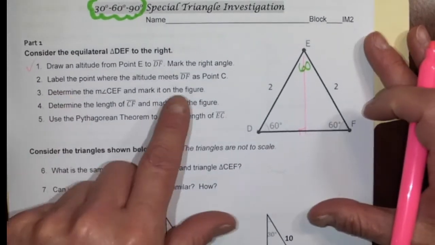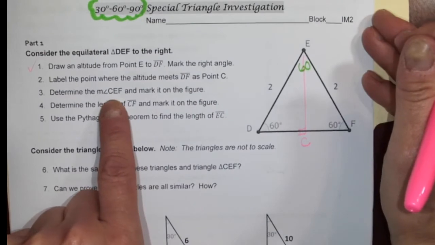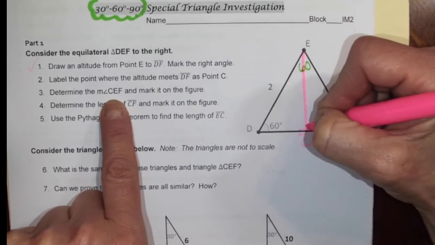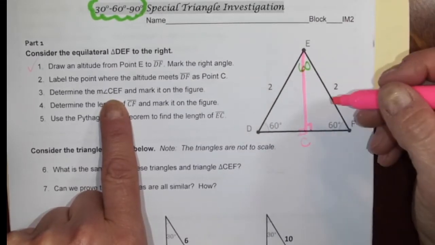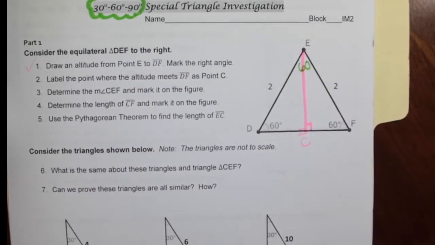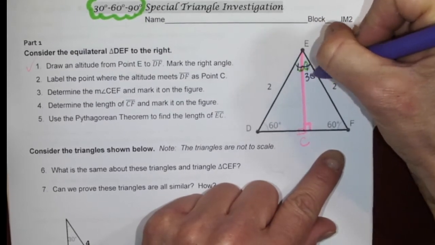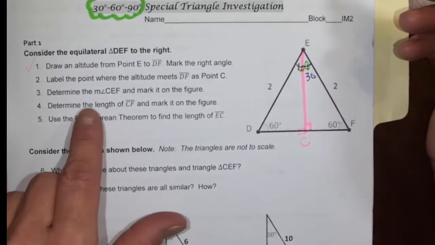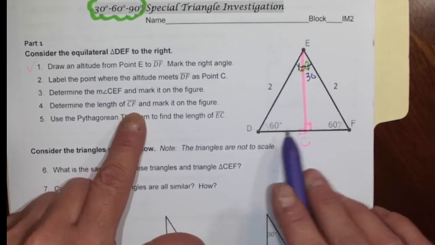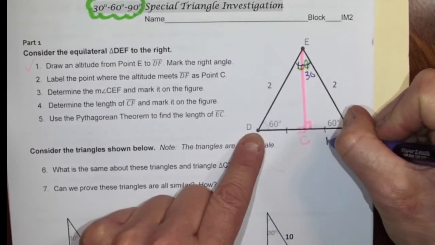Label the point where the altitude meets DF as point C. Determine the measure of CEF. So if we draw this altitude down, CEF, because of symmetry, is going to bisect the 60 degree angle. So this will be a 30 degree angle. Okay. So when we determine the length of CF from the middle to here, notice this was equilateral, this was length 2. Well, it's going to cut this in half. This will be 1. Okay.